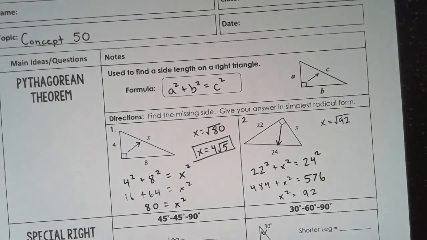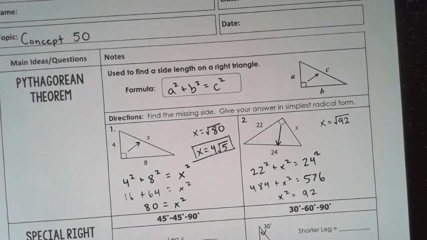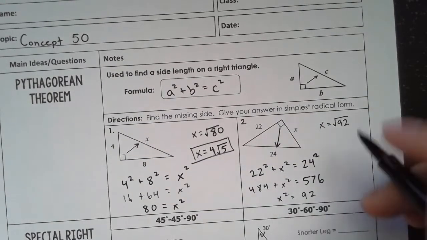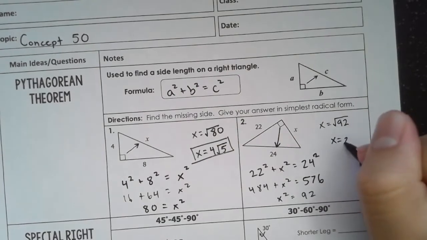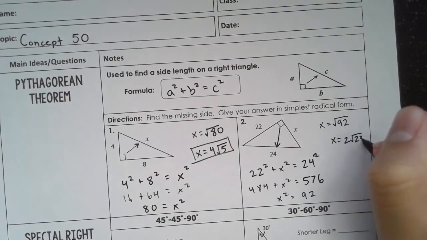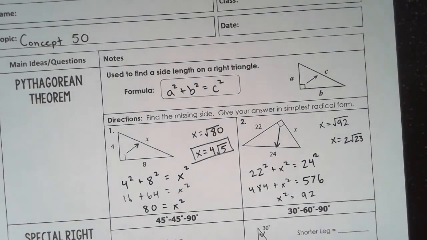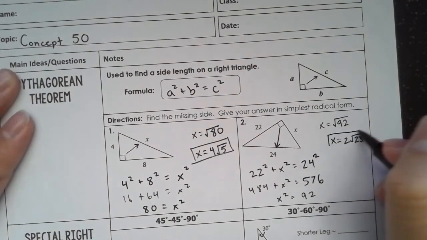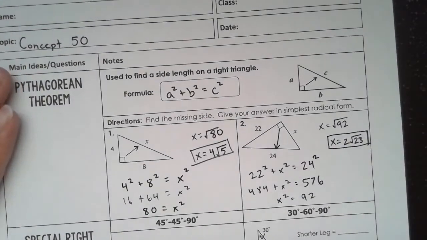So then we have to think again. You could do your factor tree, or just think what's the biggest perfect square that goes into 92 and what that product is, and then simplify from there. When you do, you're going to get that x is equal to 2 square root of 23. So that wraps up this little section.